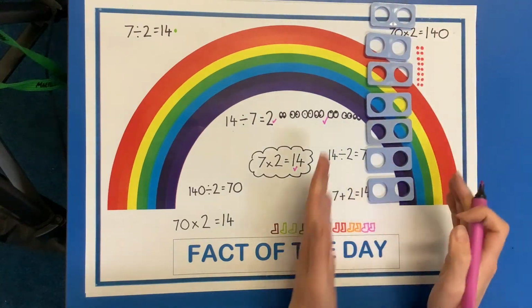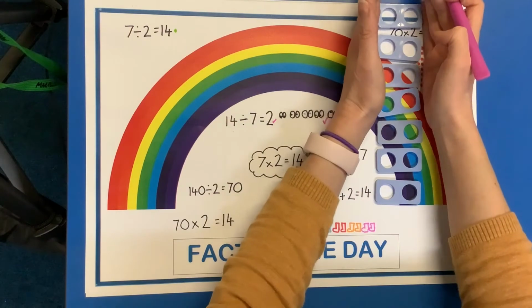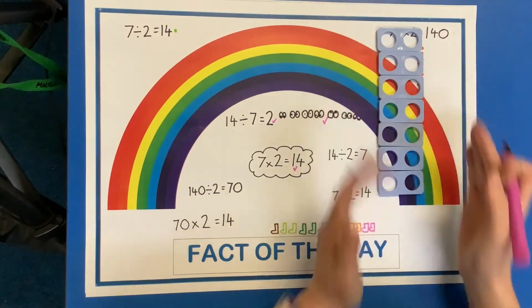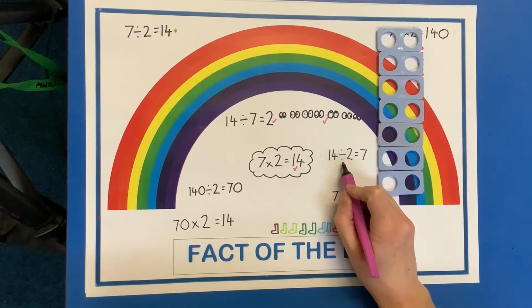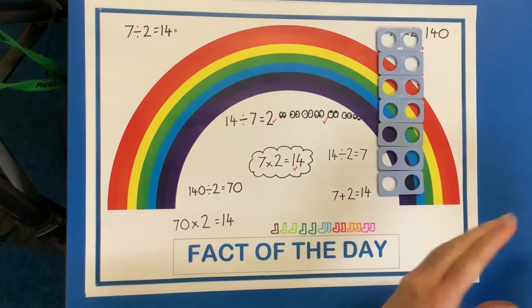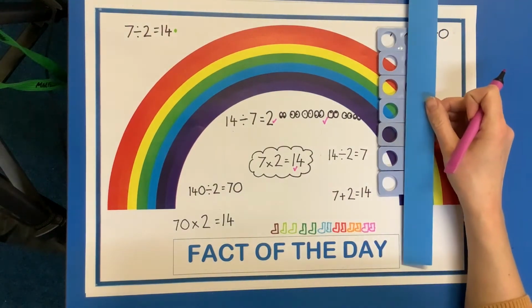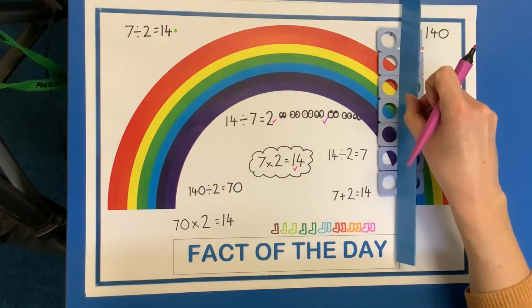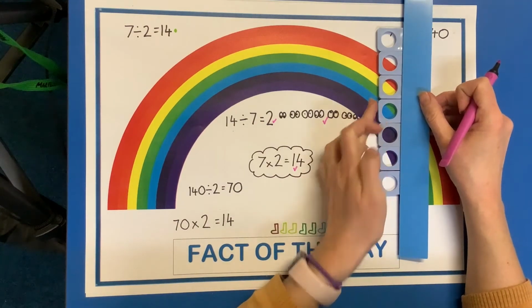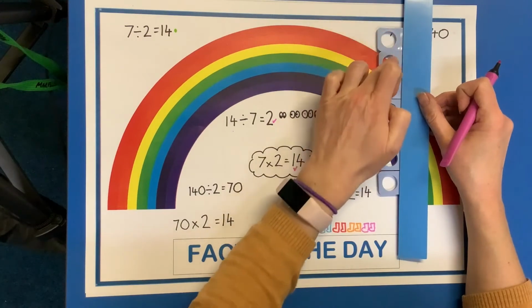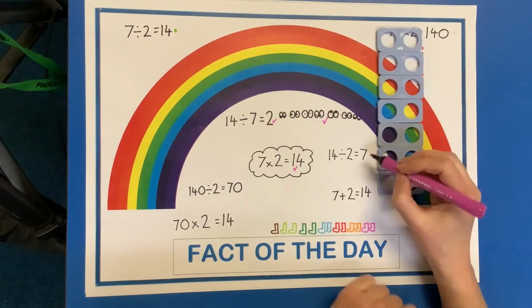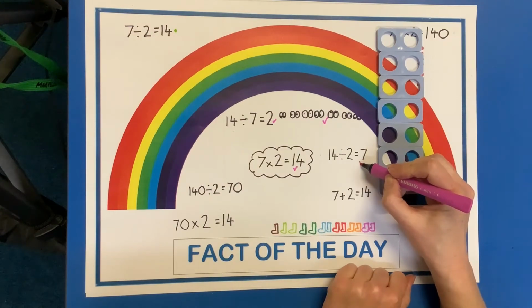Okay. Now I've got another number sentence. If I just shuffle these over slightly, put my 14 back together. Now this time it says 14 divided by 2 equals 7. Let's try that. So 14 divided by 2. So if I imagine splitting them down here, if I use this like a knife, let's see how many when we divide by 2. 1, 2, 3, 4, 5, 6, 7. Wonderful. 14 divided by 2 is 7.